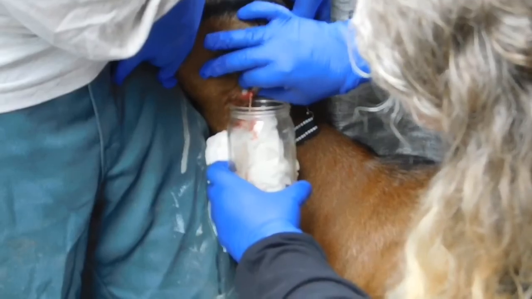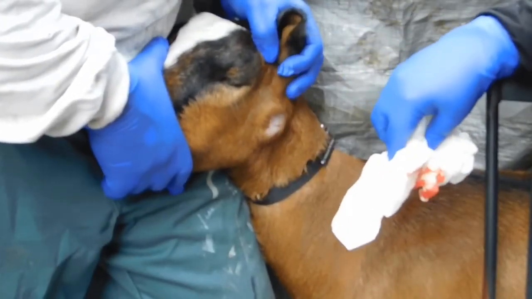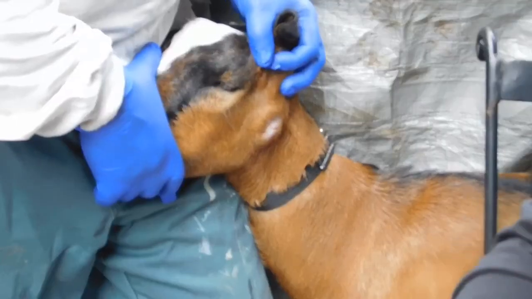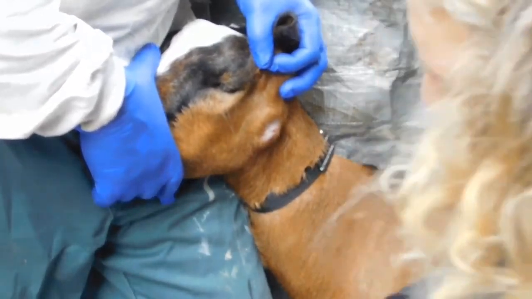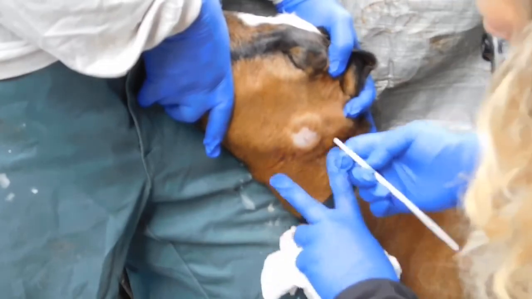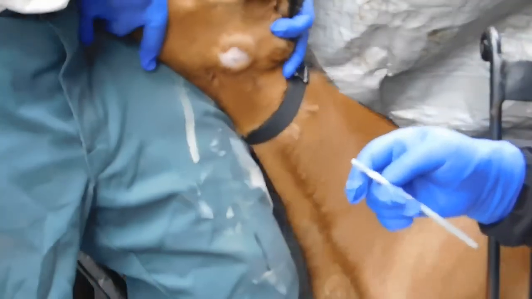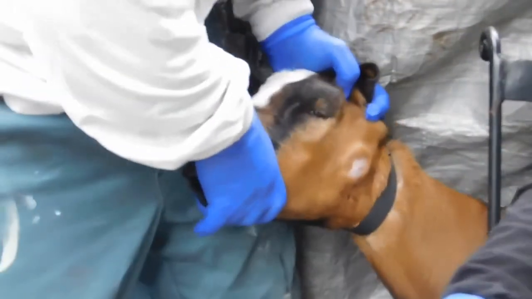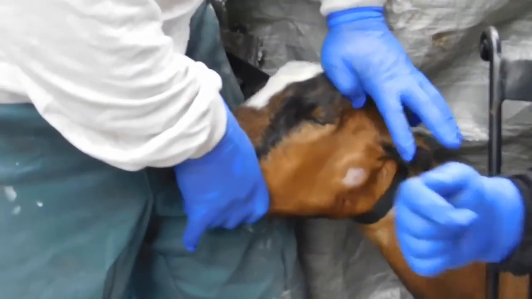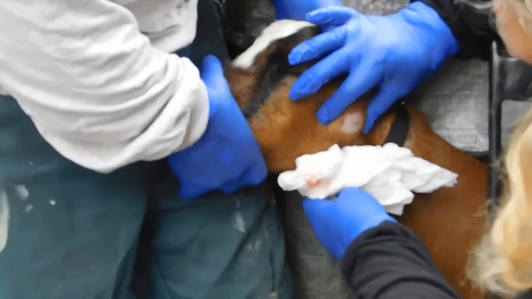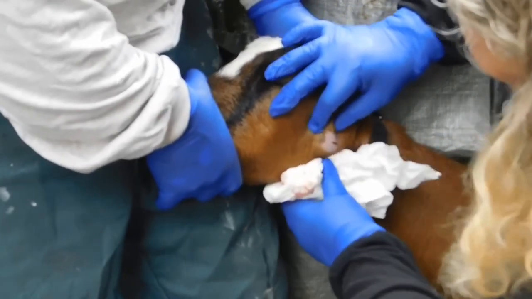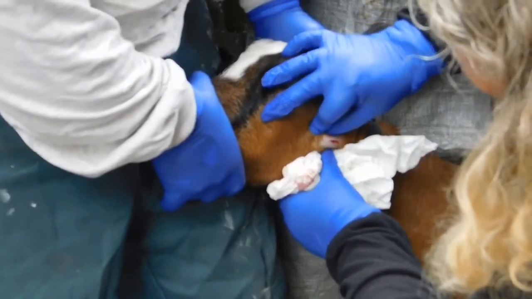Strong girl, huh? I'm going to put that aside. Let's just get this drained. All I did was go in and cut up to open it up more in order to be able to get it all out.